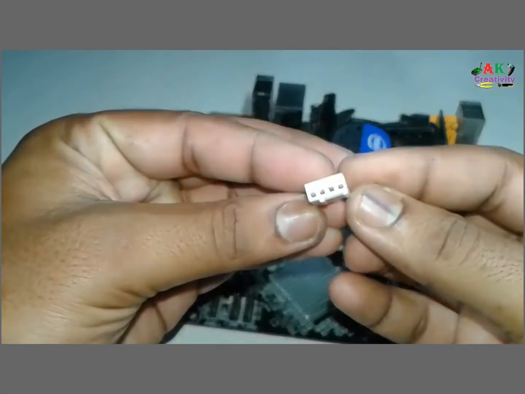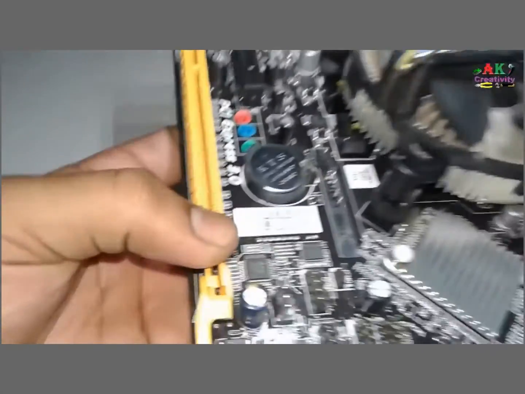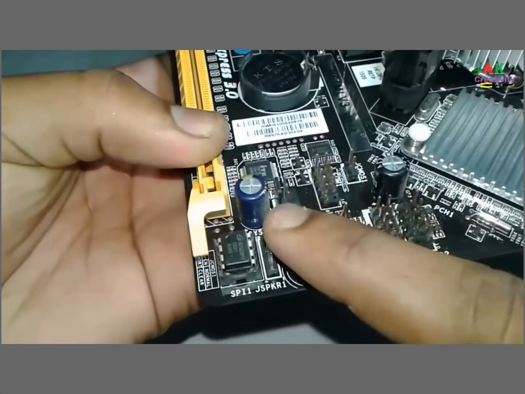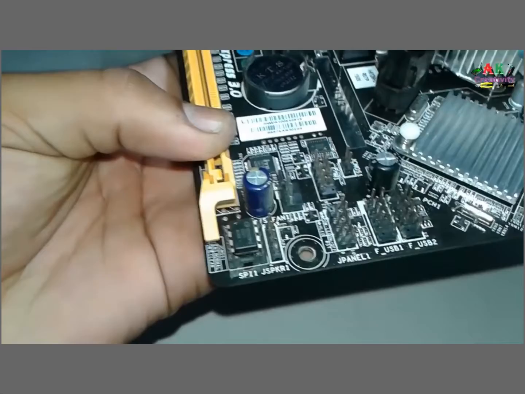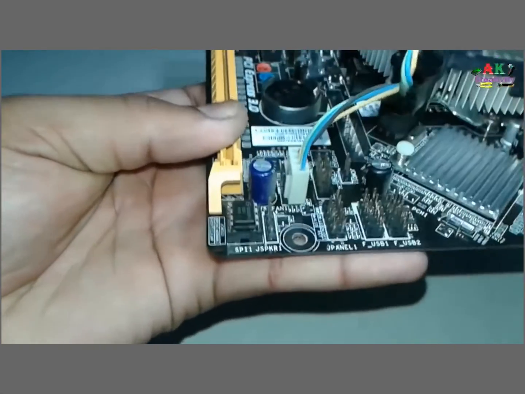Okay, next this is the fan wire. You connect the fan connectors to the fan slot on the motherboard. There is the fan slot, so you put the connector there.